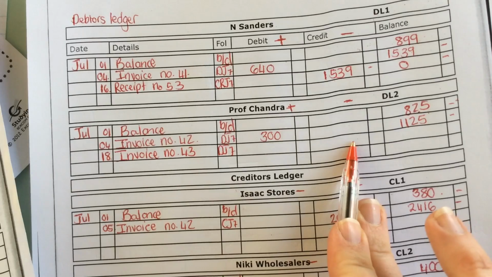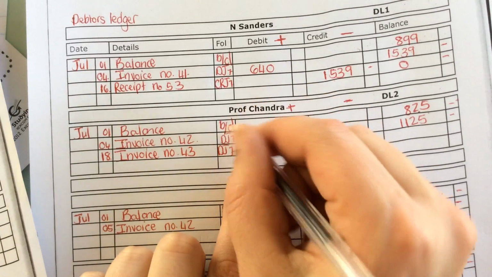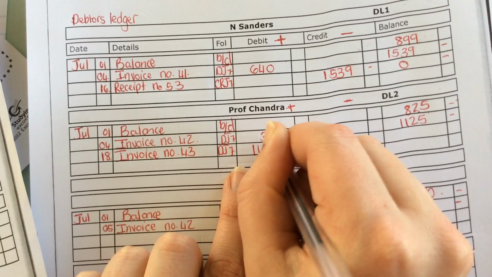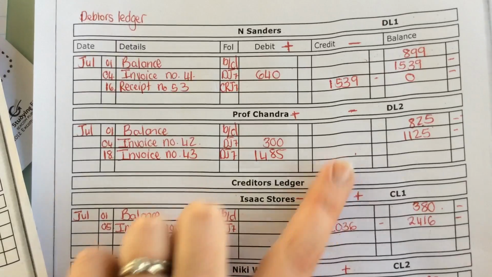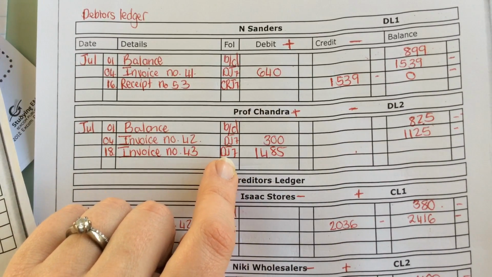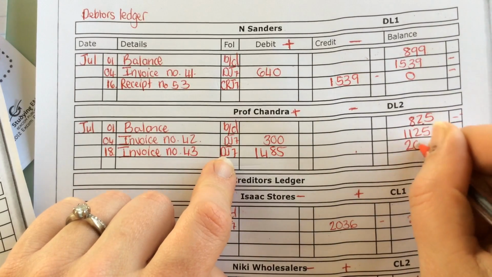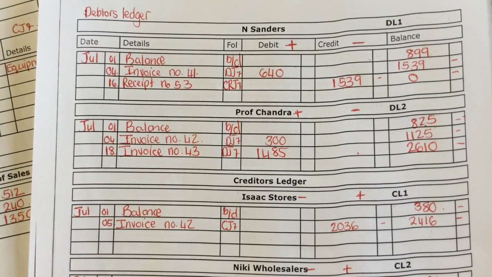Does he owe me more or less? He owes me more because he bought on credit. So 1,485. You're going to take 1,125 plus 1,485 and you get 2,610. Okay, then you're done with the transaction and you move on.